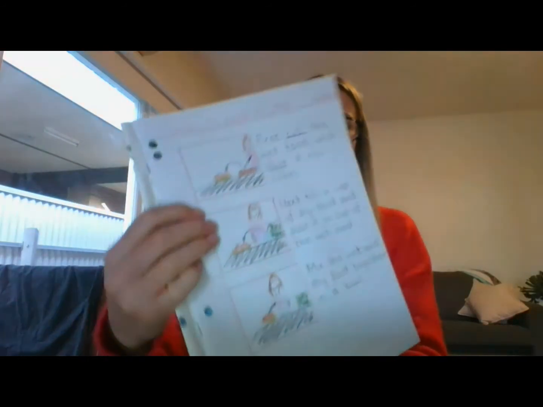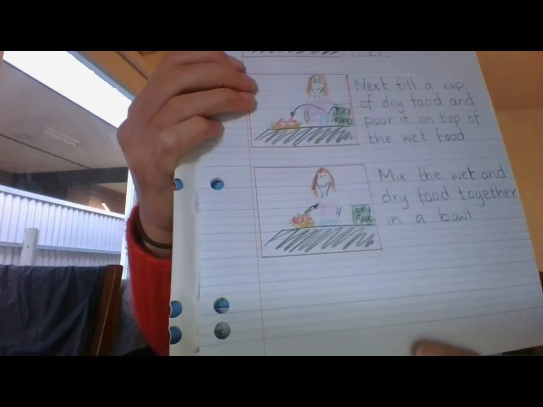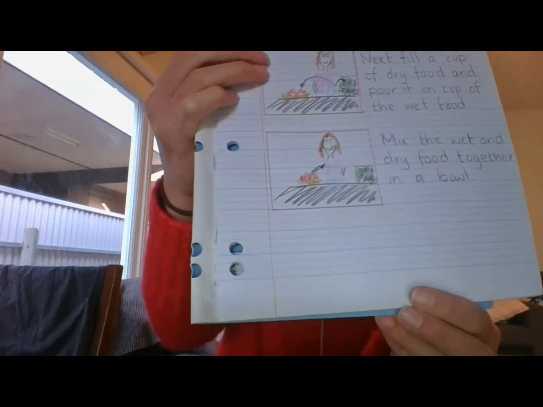And I'll just draw the dry food that was next to me. And label that. It's really important to put some labels and arrows on your pictures to know for the reader on how to do the procedure properly. So mix the wet and the dry food together in a bowl is my last step. And you can see here, I've got the bowl and I'm mixing the wet and the dry food together.